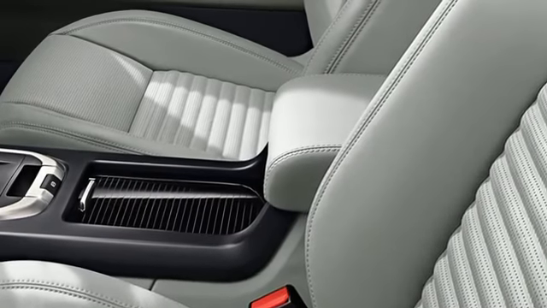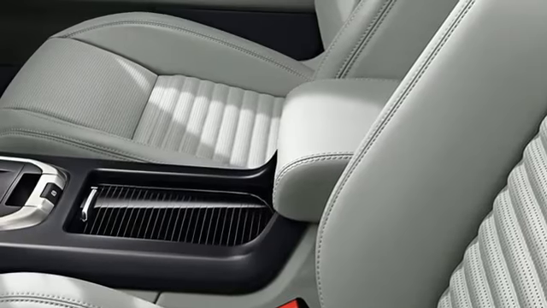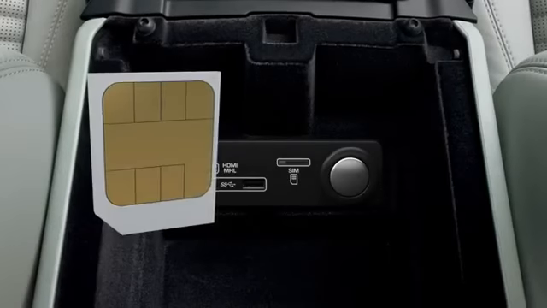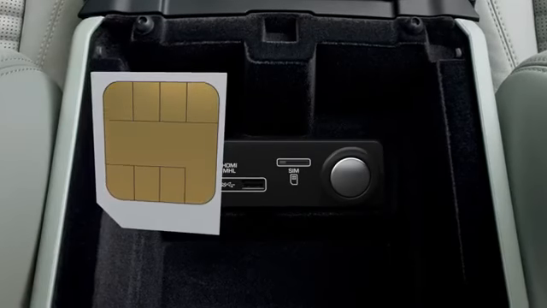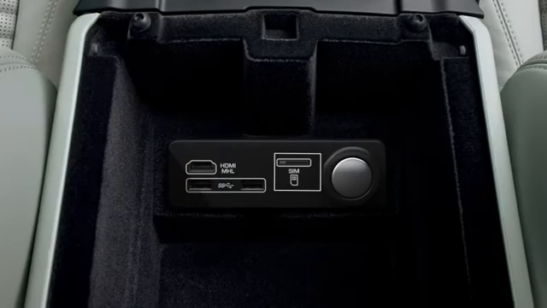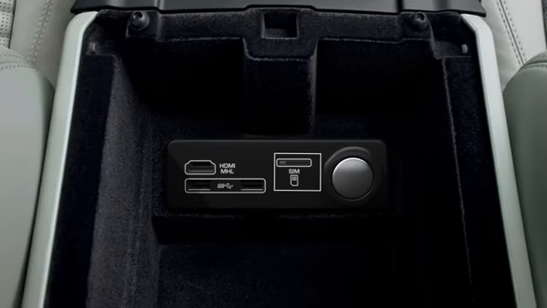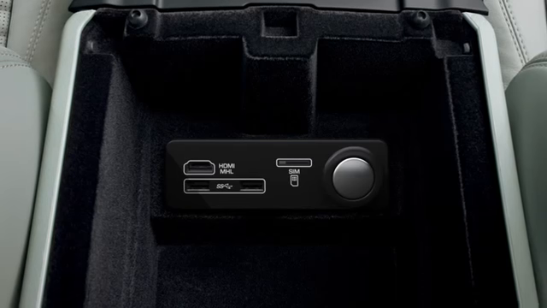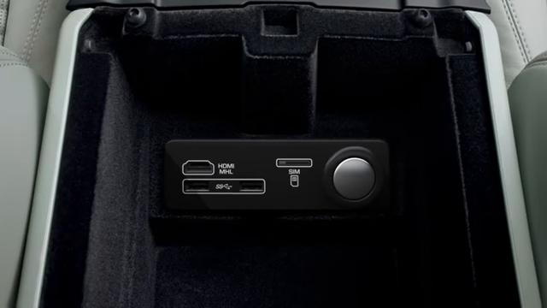The weather and news panels are features that utilize InControl Pro services. InControl Pro services require a suitable data-enabled micro SIM to be fitted to the vehicle. The SIM slot can be found in the USB panel located in the center console cubby box.